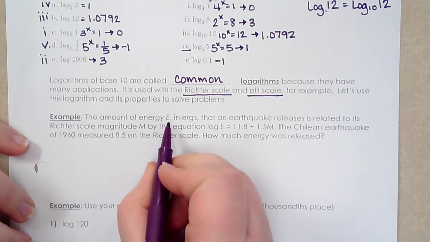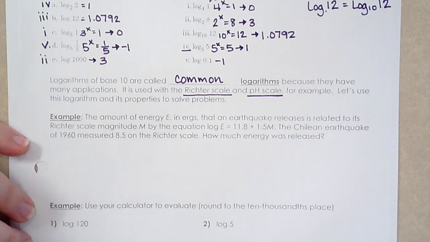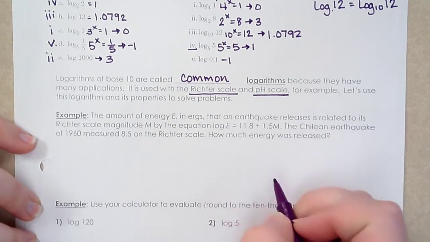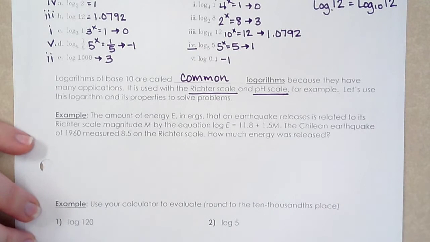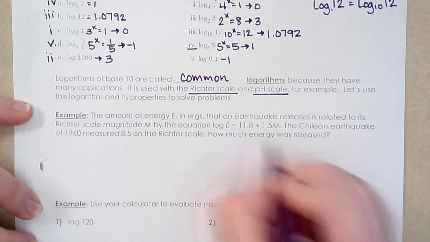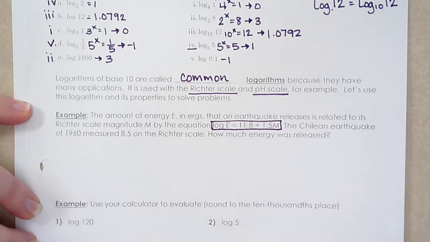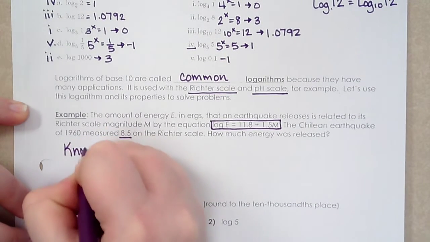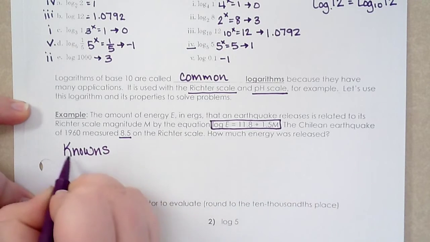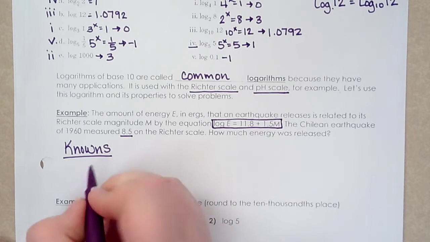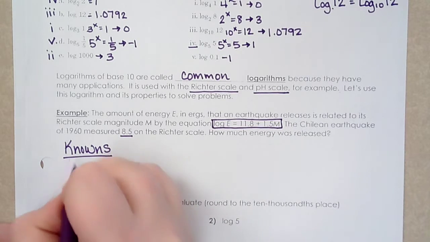The amount of energy E in ergs that an earthquake releases is related to its Richter scale magnitude M by the equation given there. The Chilean earthquake of 1960 measured an 8.5 on the Richter scale. We need to find out how much energy was released. When I do these problems, I either like to highlight the important information in the problem, or I like to bring down my knowns. For those of you who took the ACT, this is a skill you may have seen before. If not, it can be really helpful for word problems if they scare you a little bit.